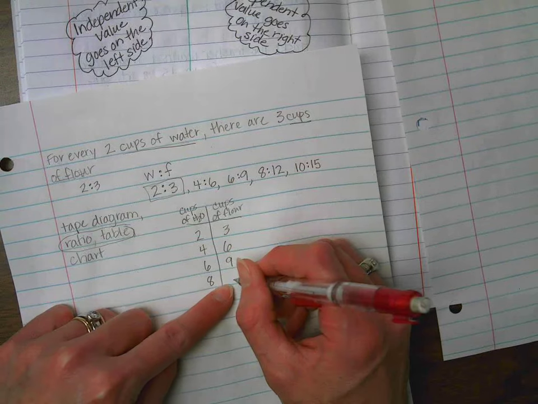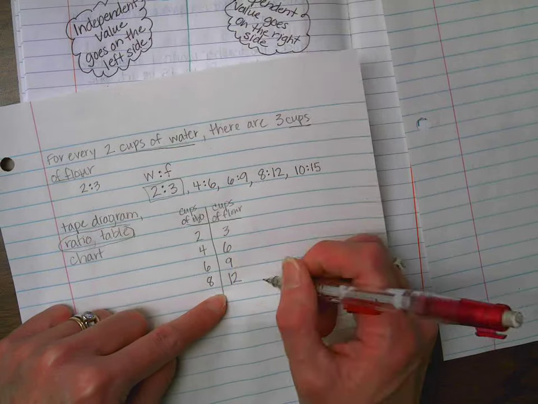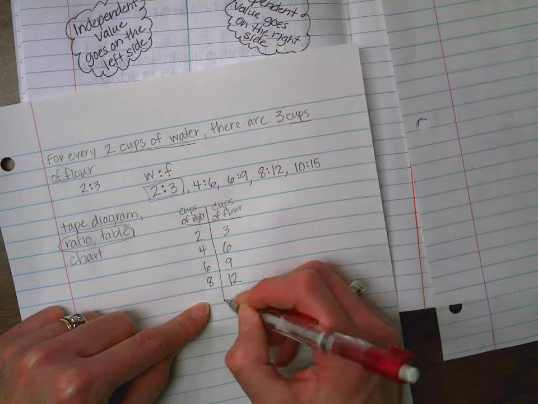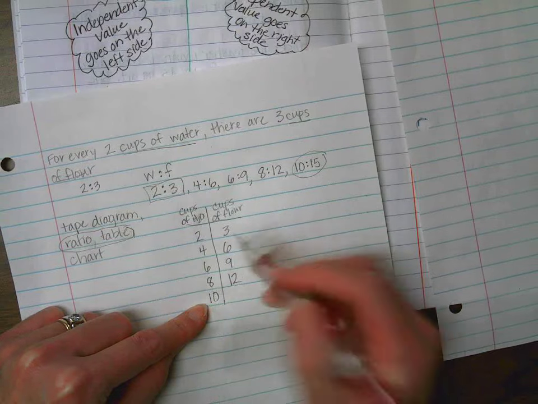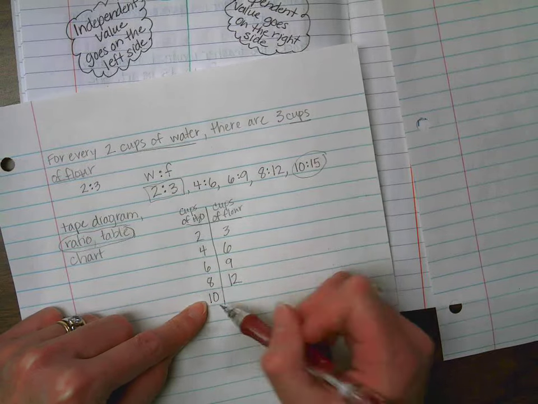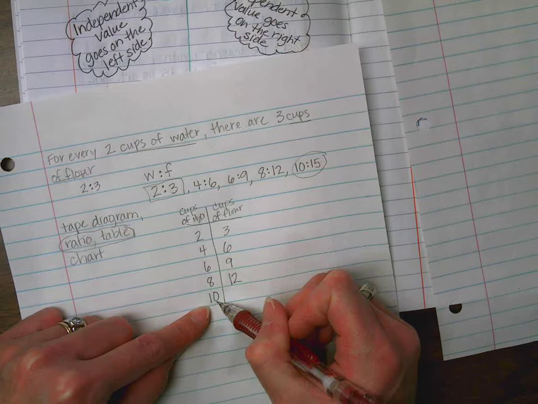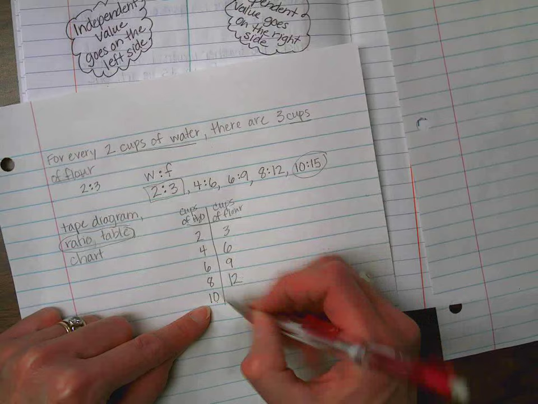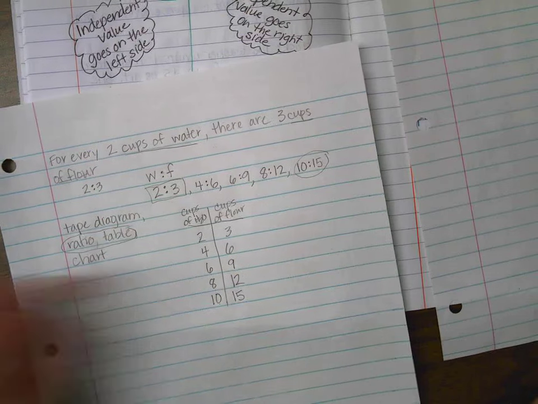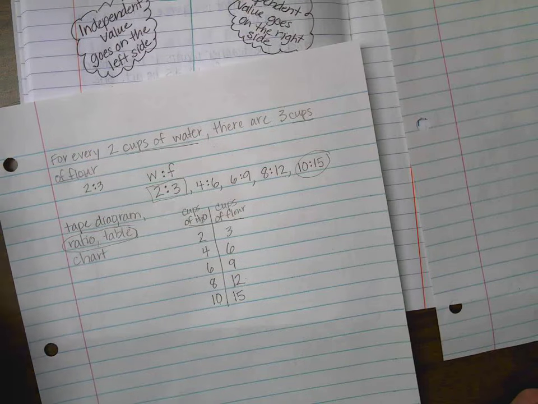What you do to one side, you have to do the other. And so you get 12 on this side. Okay, and then the last one that we're going to do, because we wrote 4, what if we put 10 in here? So the question is, how do you get from 2 to 10? 2 to 10 is you multiply it by 5. What you do to one side, you have to do to the other, so this would be 15.